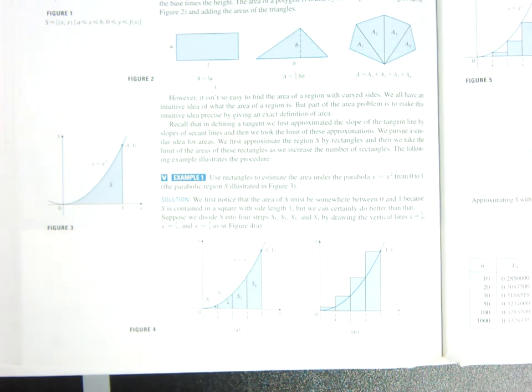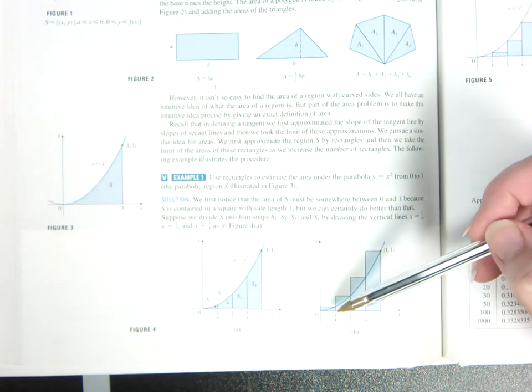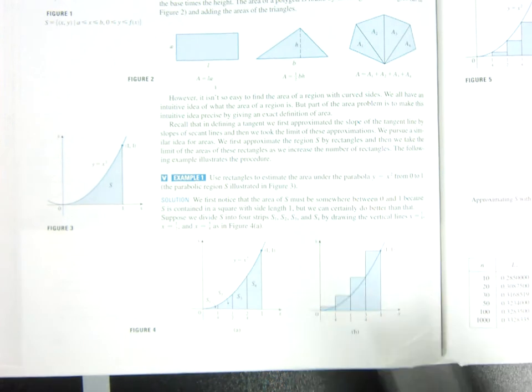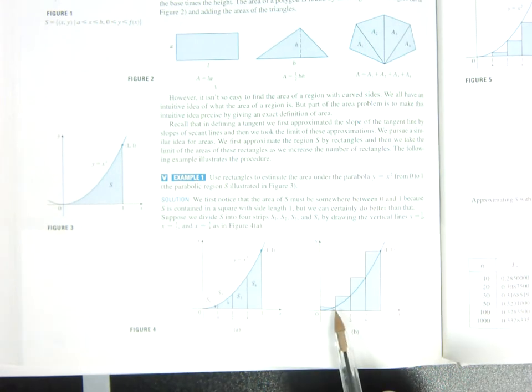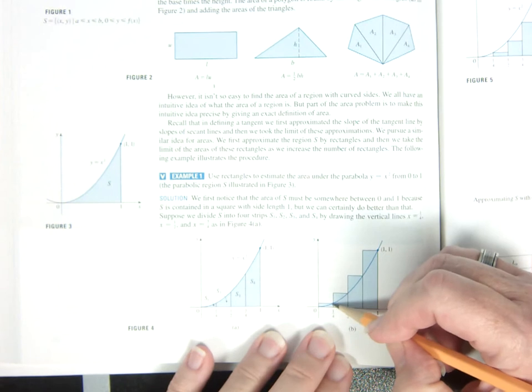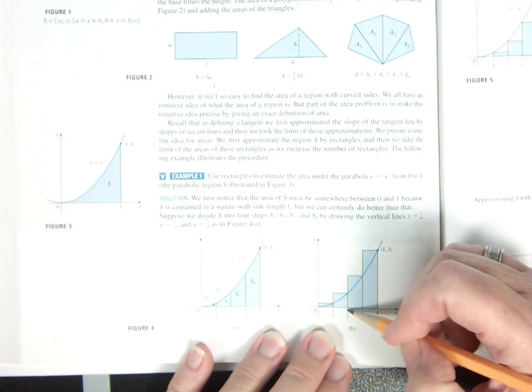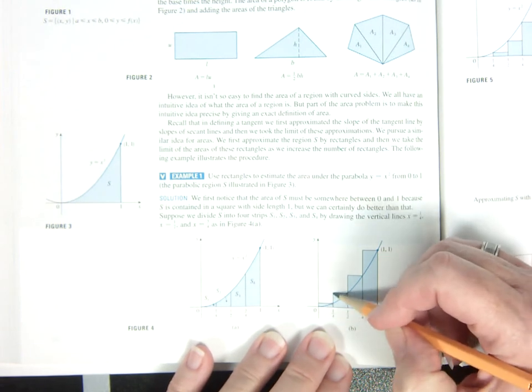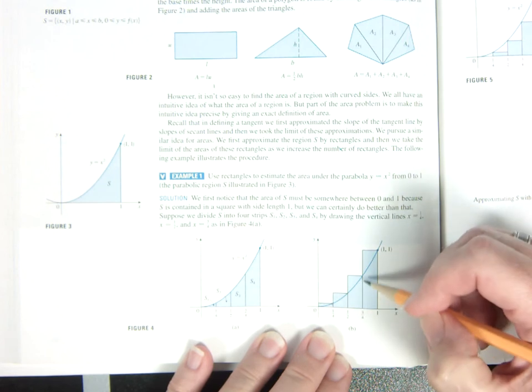There's a couple of ways that we can do this. One is to estimate by making rectangles from the right endpoint. We go over from this endpoint and come up to this endpoint, then the 3/4 endpoint, and then this endpoint.